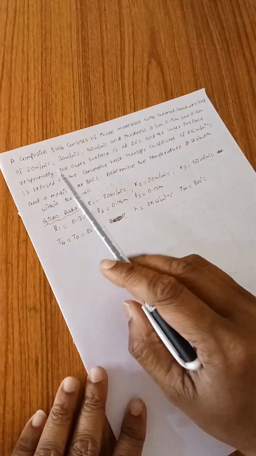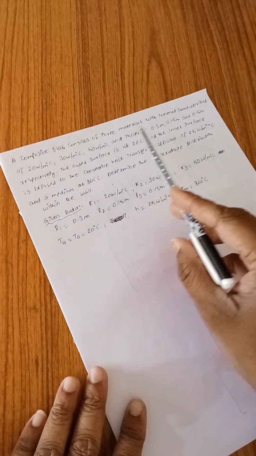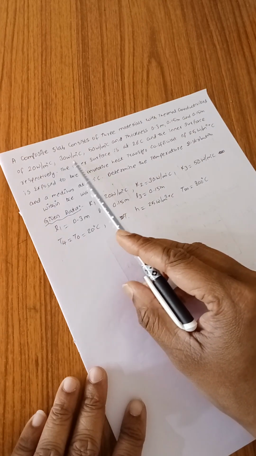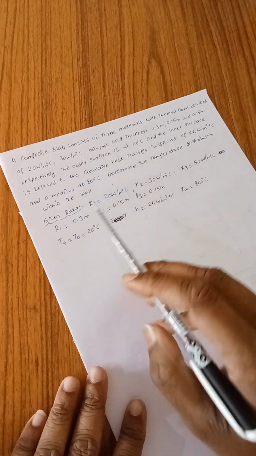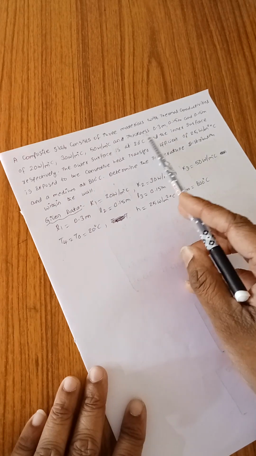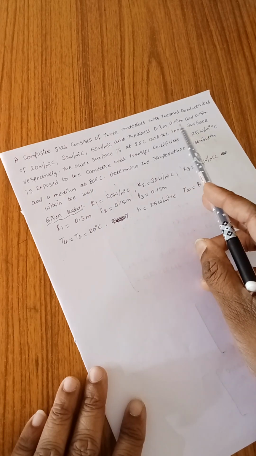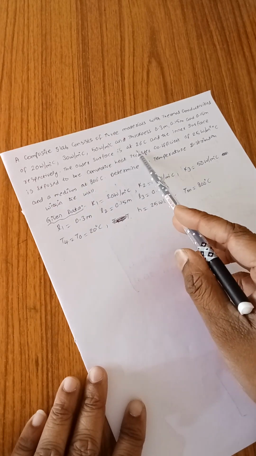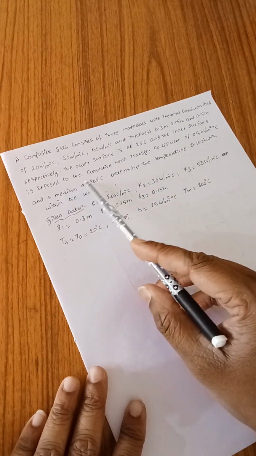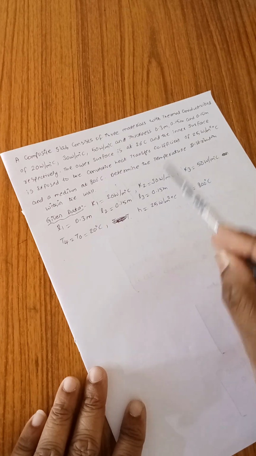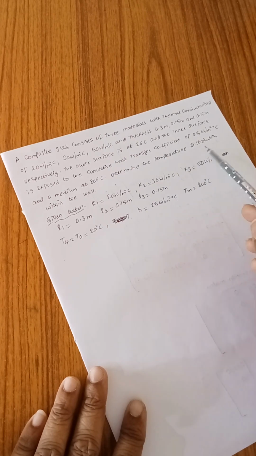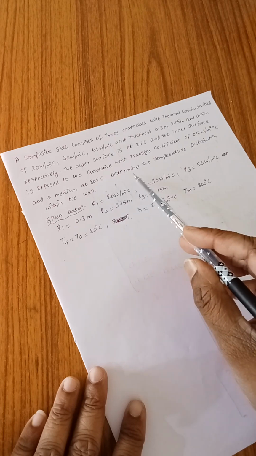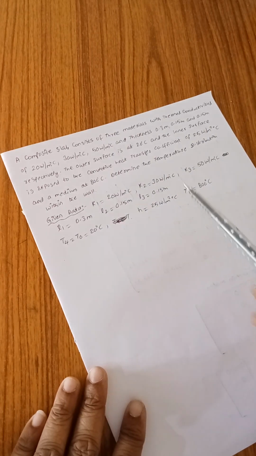And the question is like this: a composite slab consists of three materials with thermal conductivities 20 watts per meter degree Celsius, 30 watts per meter degree Celsius, 50 watts per meter degree Celsius, and thickness of the slab is 0.3 meters, 0.15 meters and 0.15 meters respectively. The outer surface is at 20 degrees Celsius and the inner surface is exposed to convective heat transfer coefficient of 25 watts per meter square degree Celsius and a medium at 800 degrees Celsius. Determine the temperature distribution within the wall.